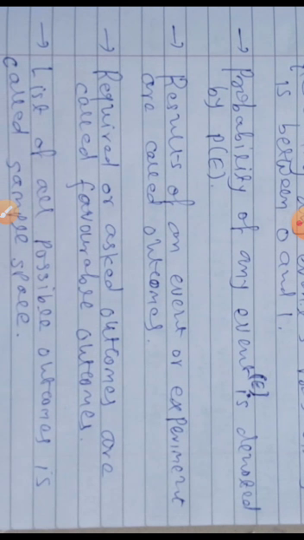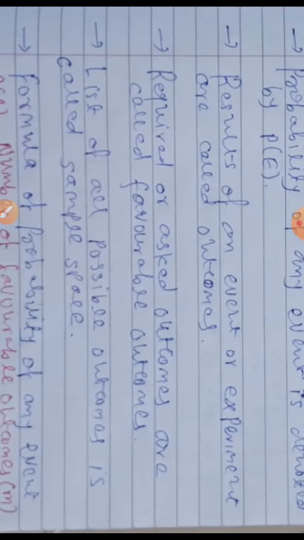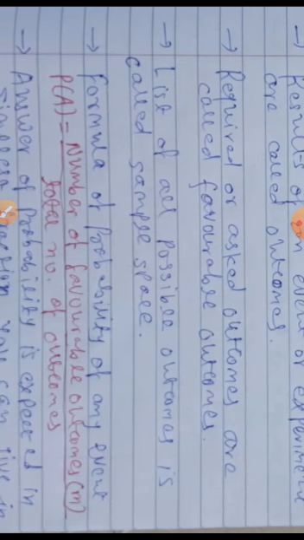Required or asked outcomes are called favorable outcomes. Suppose I want to find the probability of getting head only, then my favorable outcome is head, and the total outcomes are head and tail both. A list of all possible outcomes is called sample space.